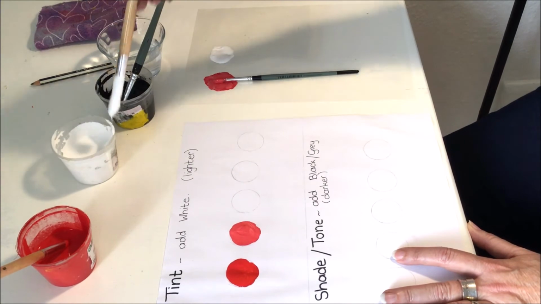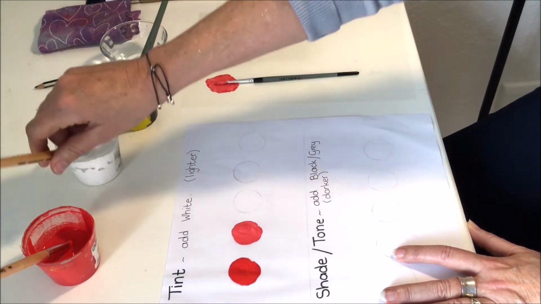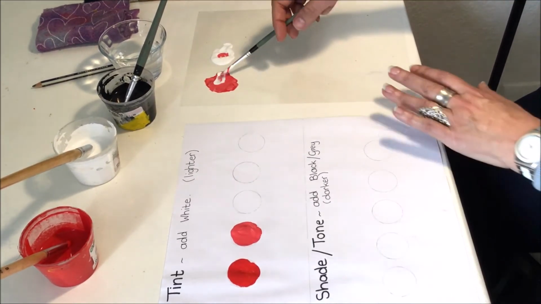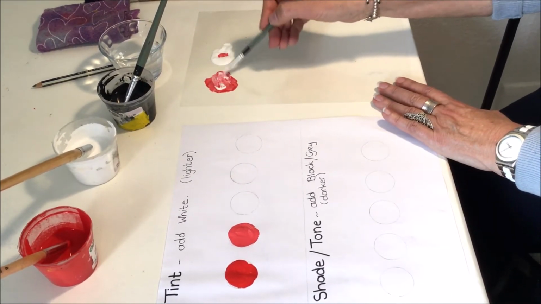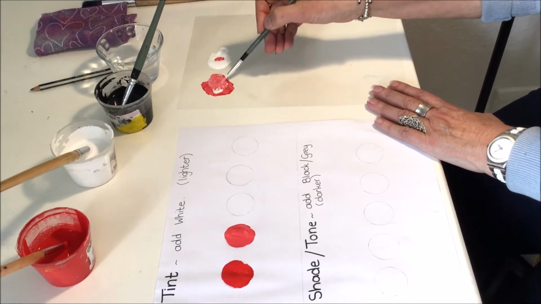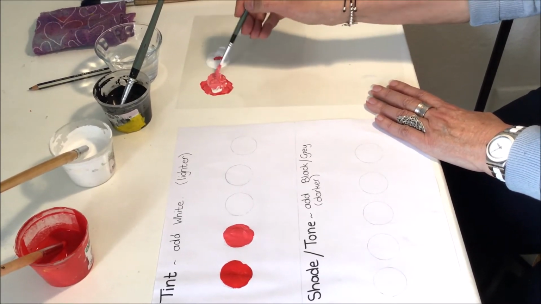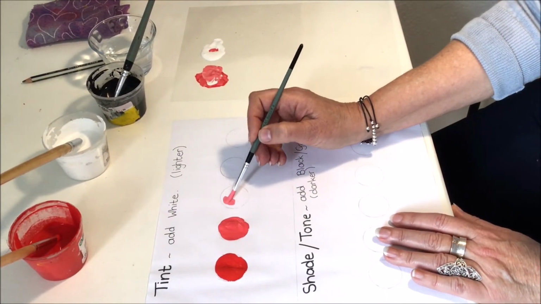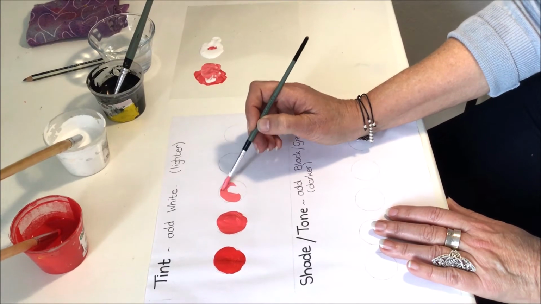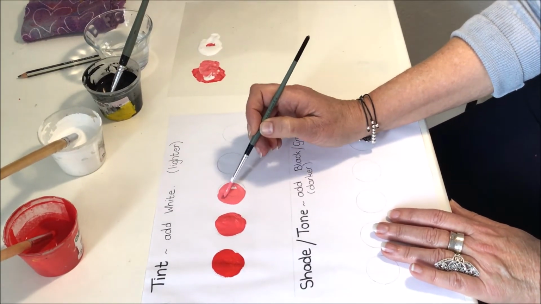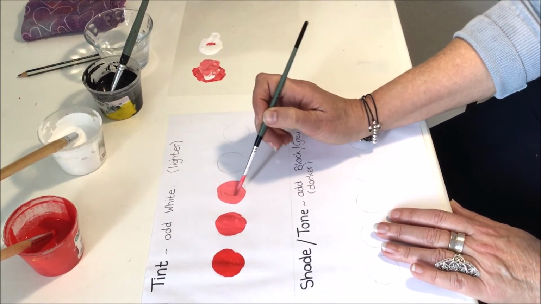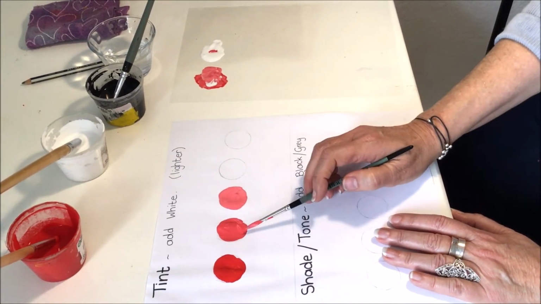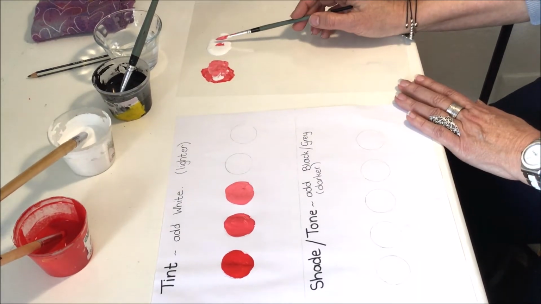Now I'm going to add a little more white. So we are tinting the shade up again. Adding more white. Remember, when we add white, we're tinting. We're lightening the shade, the hue. And as you can see, that's a lighter shade. So the red became quite a dark pink. Now we have a lighter pink.